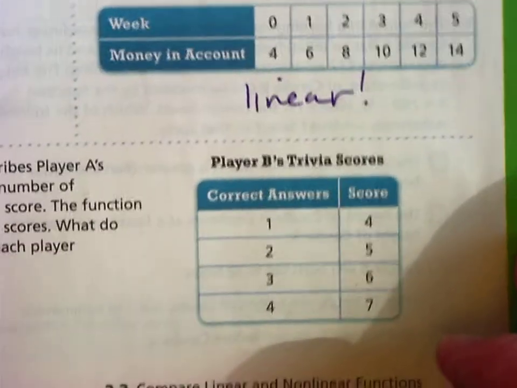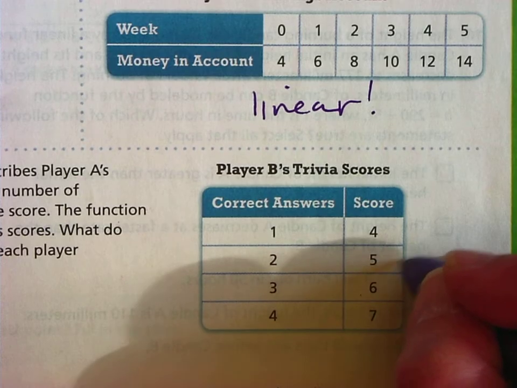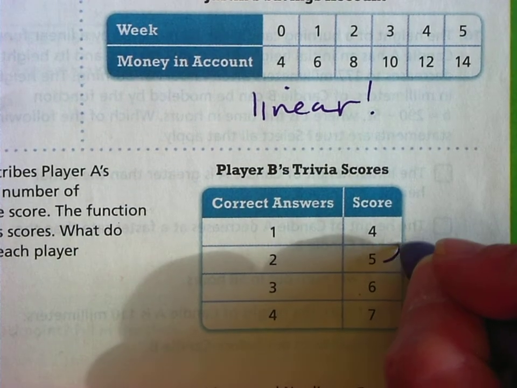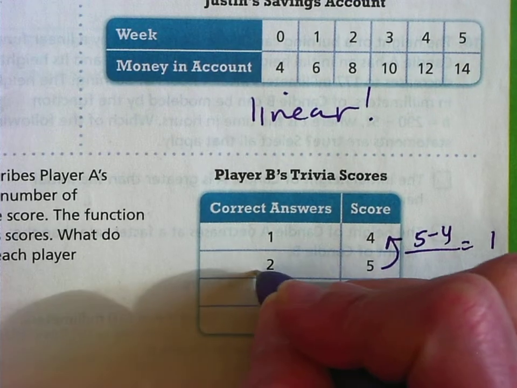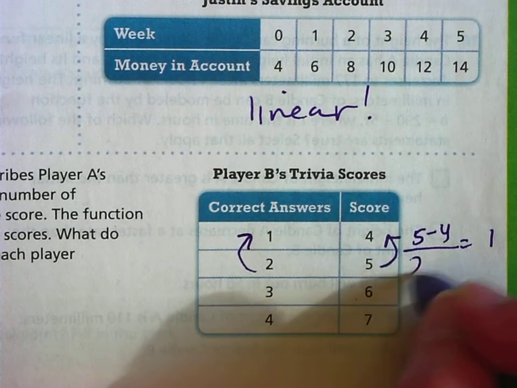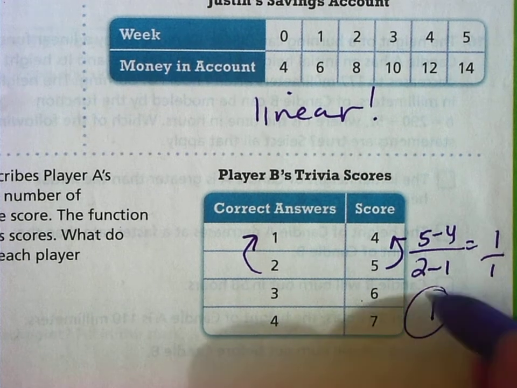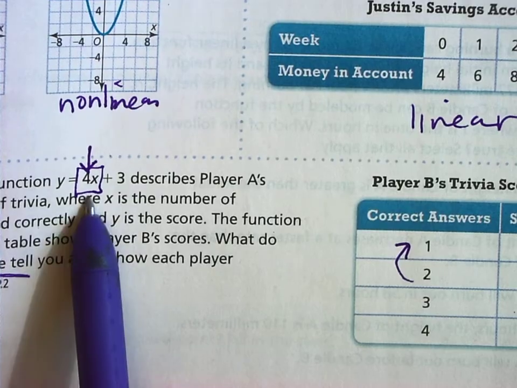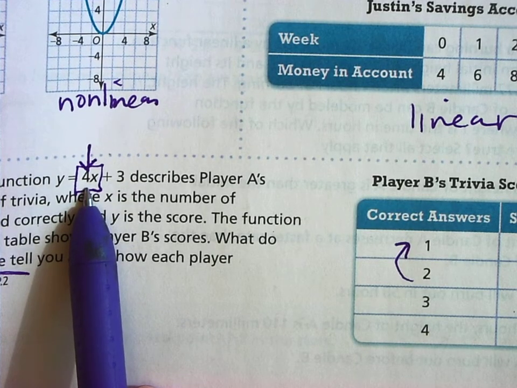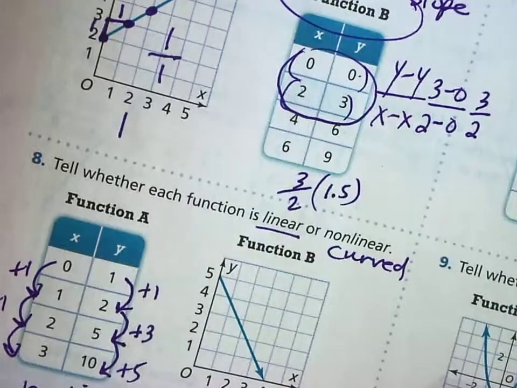Player B now, rate of change. So y minus y, y minus y. So 5 minus 4 is 1, and then x minus x. 2 minus 1 is 1. So this one's earning 1 point per question. So player A earns more points per question, 3 more per question than player B. That's what the rate of change tells us for this one. Okay, folks, let's try to fit in one more problem.